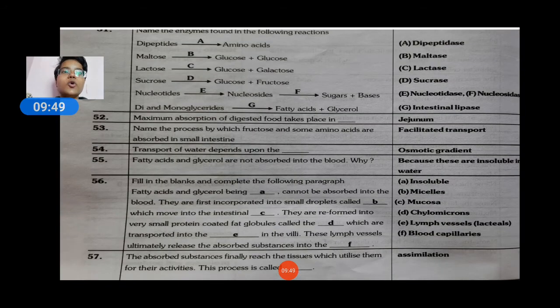Dipeptides into amino acids by dipeptidase. Maltose into glucose plus glucose by maltase, and lactose by lactase is converted into glucose plus galactose. Sucrose is converted into glucose plus fructose by sucrase. Nucleotides are converted into nucleosides by nucleotidase, and nucleosides are further converted into sugar plus bases by nucleosidases.